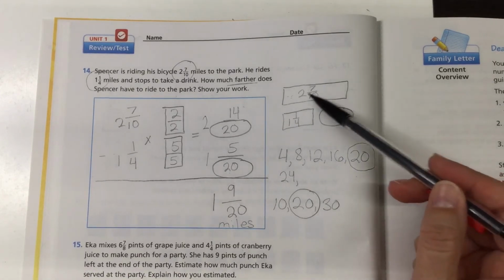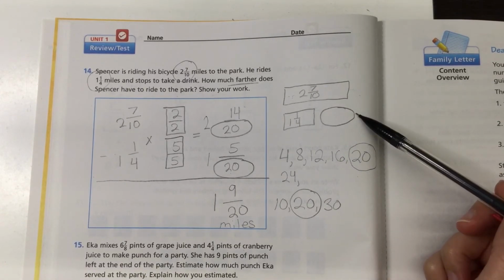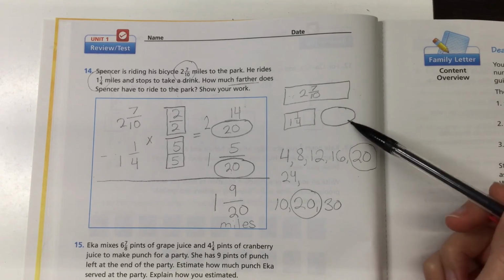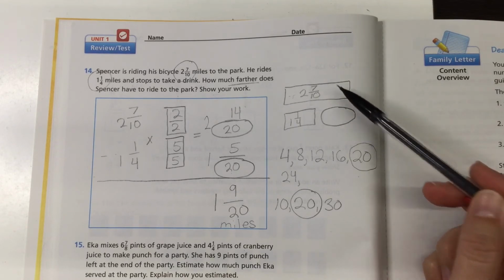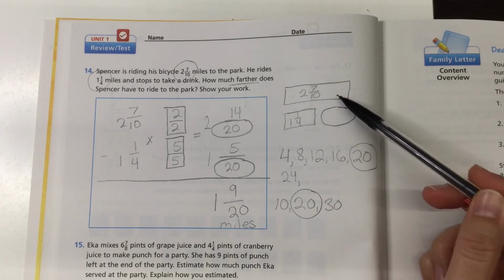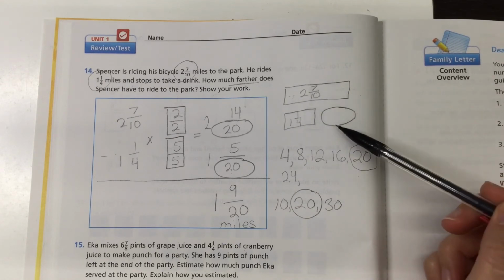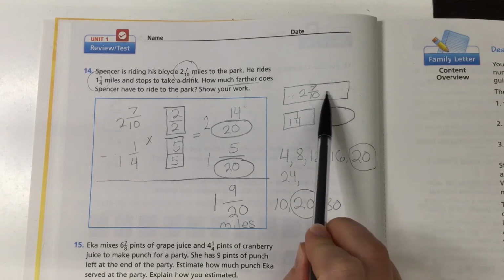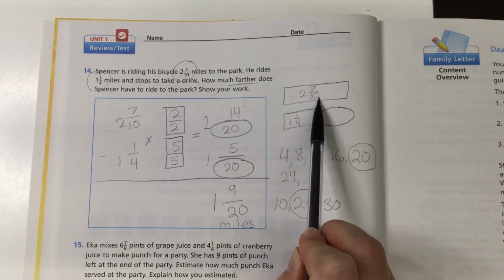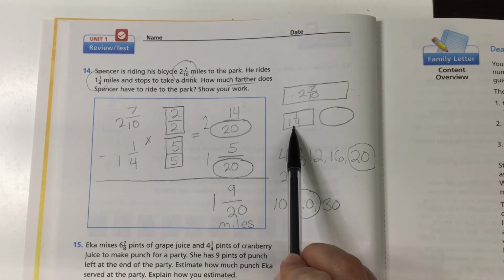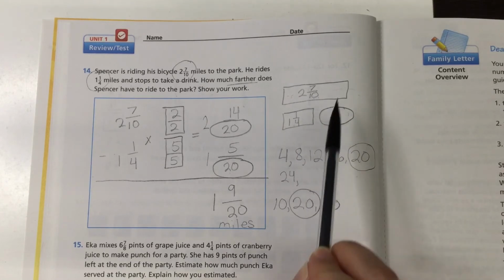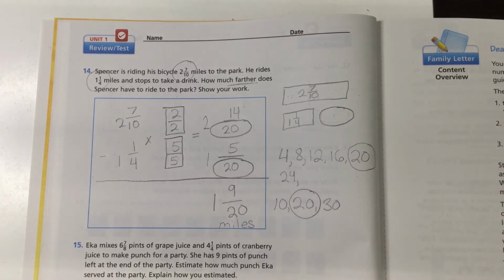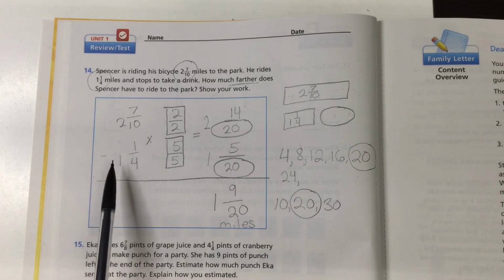And I did show this comparison model because I thought it would be handy to think about this again. Remember these from 4th grade? We don't really use them when we're talking about fractions because they could get confusing. You might start thinking about them as fraction bars, and that's not what this model is for. But it is kind of nice to see, oh yeah, 2 7/10 is my large total, 1 1/4 is my smaller, and I'm looking for that difference. So I had that drawn up there just kind of as a reference. But here is what we're actually doing for sure.